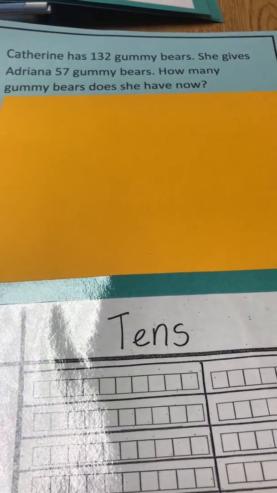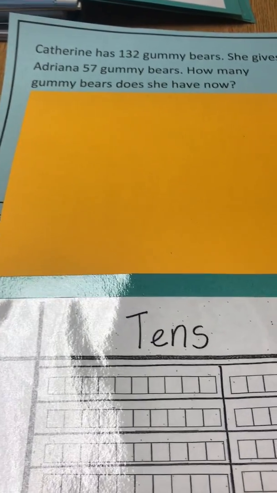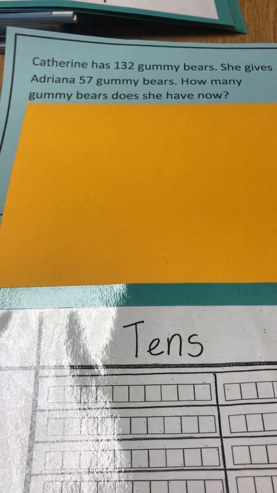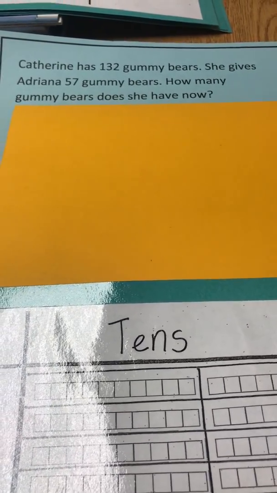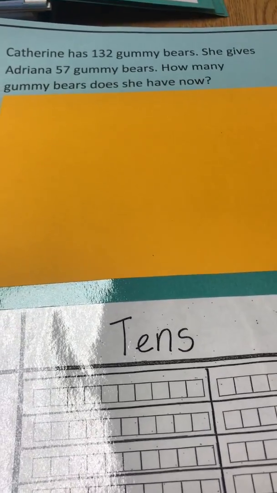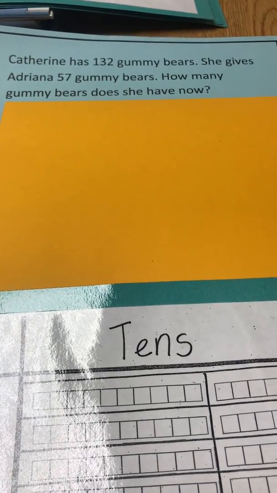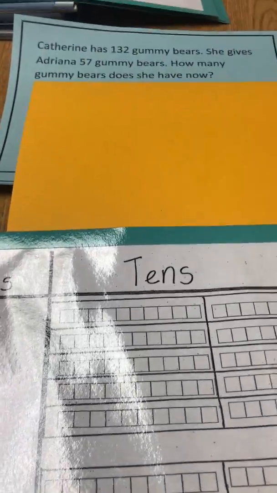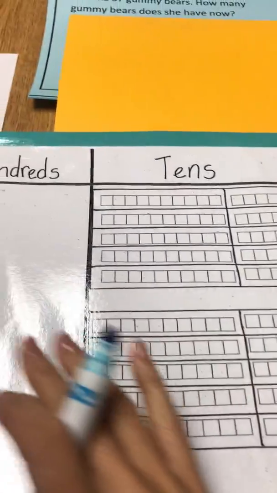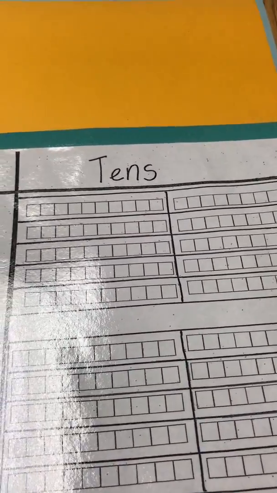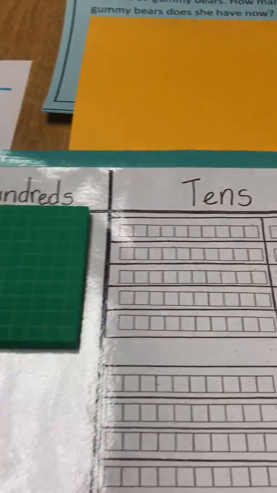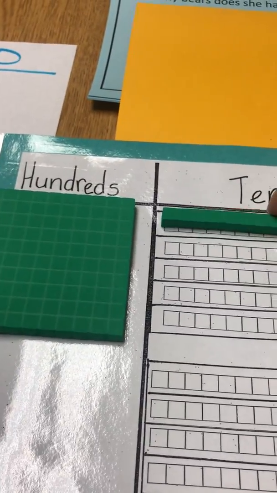So what is this story about, boys and girls? Story about a girl has 132 gummy bears. What took place? What is the action? Is there an action? Yes, she gives away 57 gummy bears. All right, boys and girls, so let's go ahead and use our base 10 place value mat and build the number 132. So we'll give them the opportunity to do that.